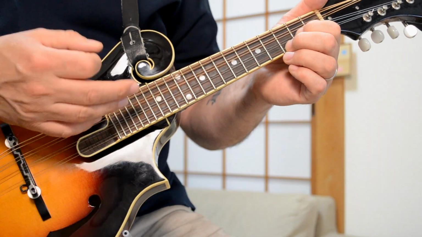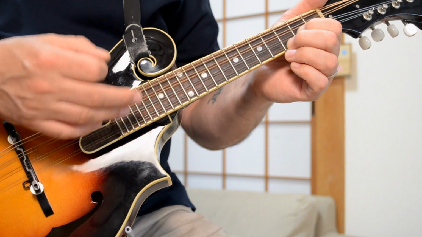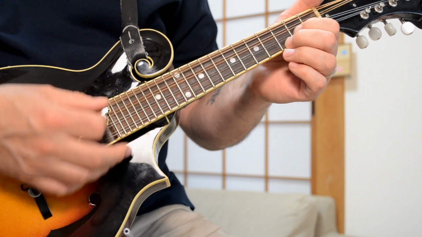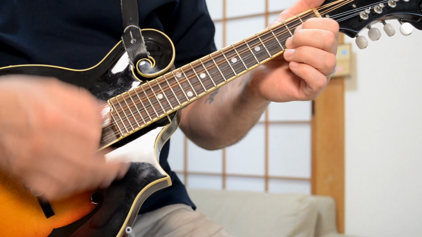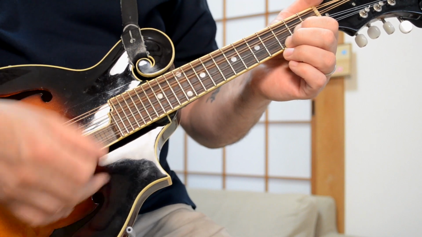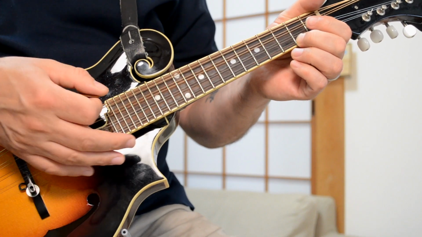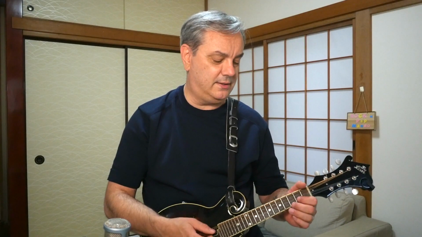And you really want to emphasize that first down beat, that first beat in each of these chords. So that section goes like this, G.